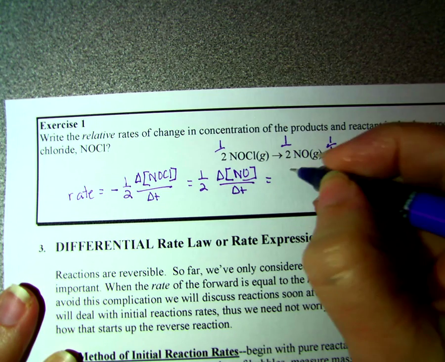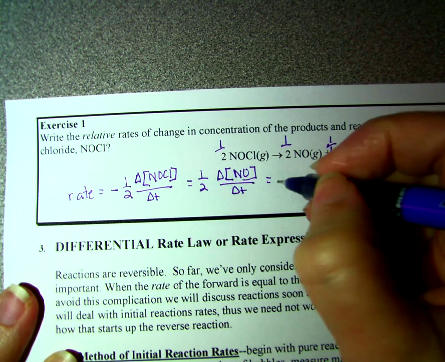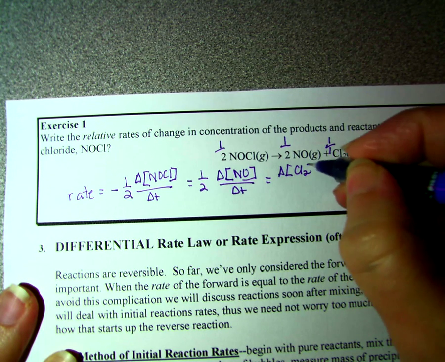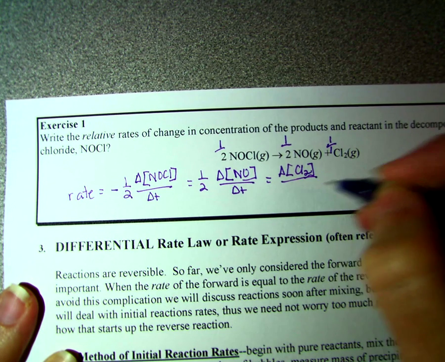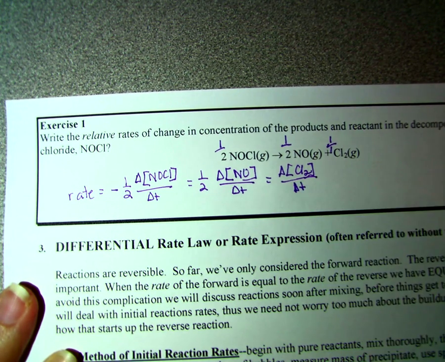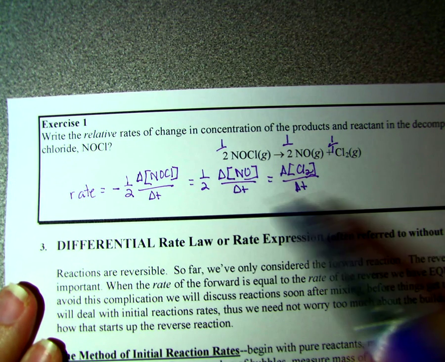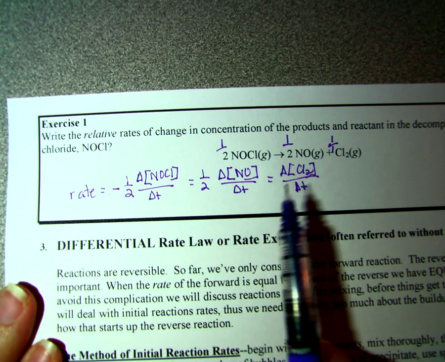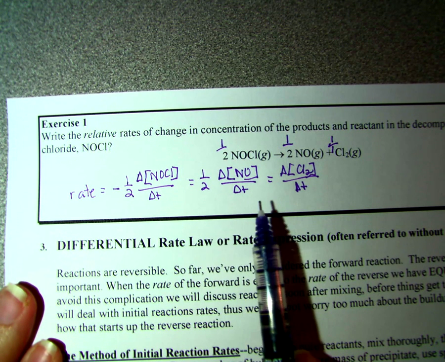It is also equal to just the change in concentration of Cl2 over delta T. If you notice, everything is over delta T. These are equal to each other because rate is equal to any part of that reaction, not just a part.